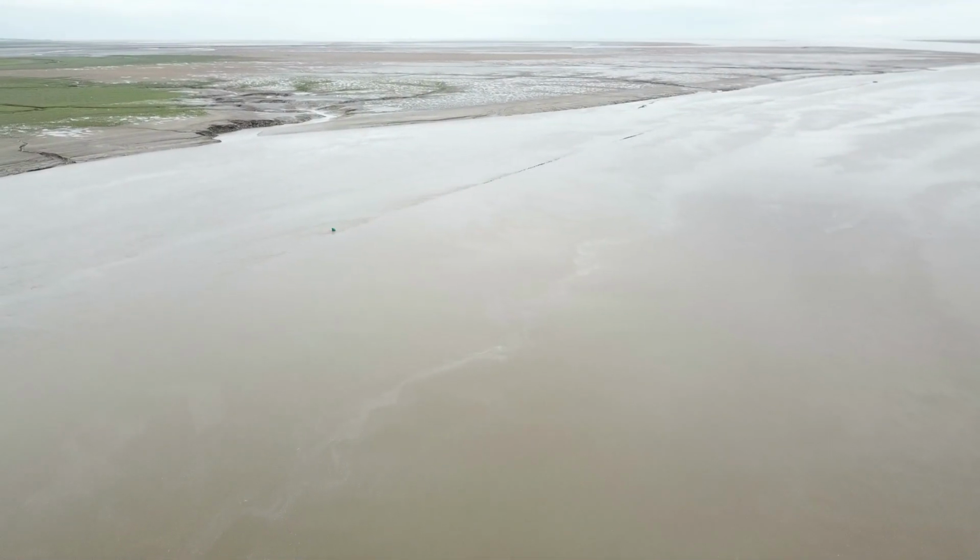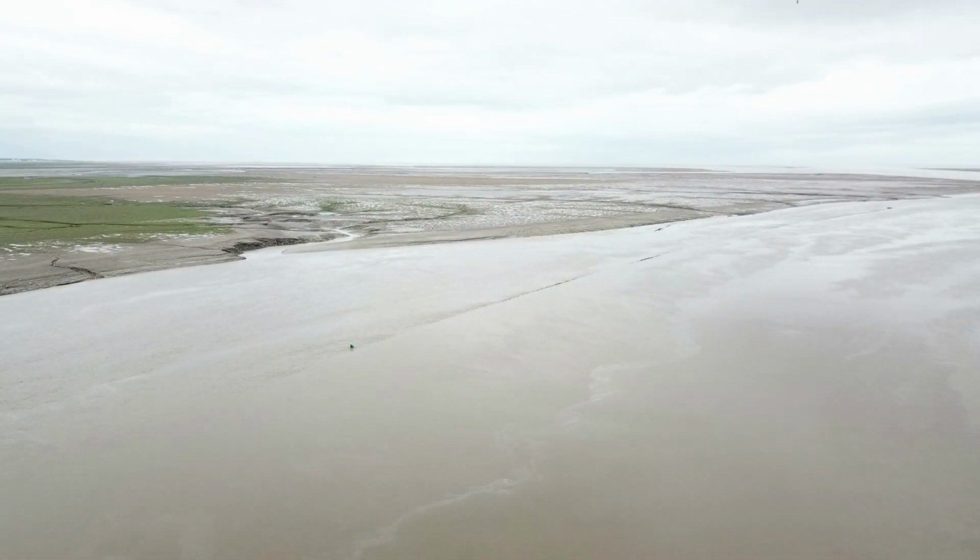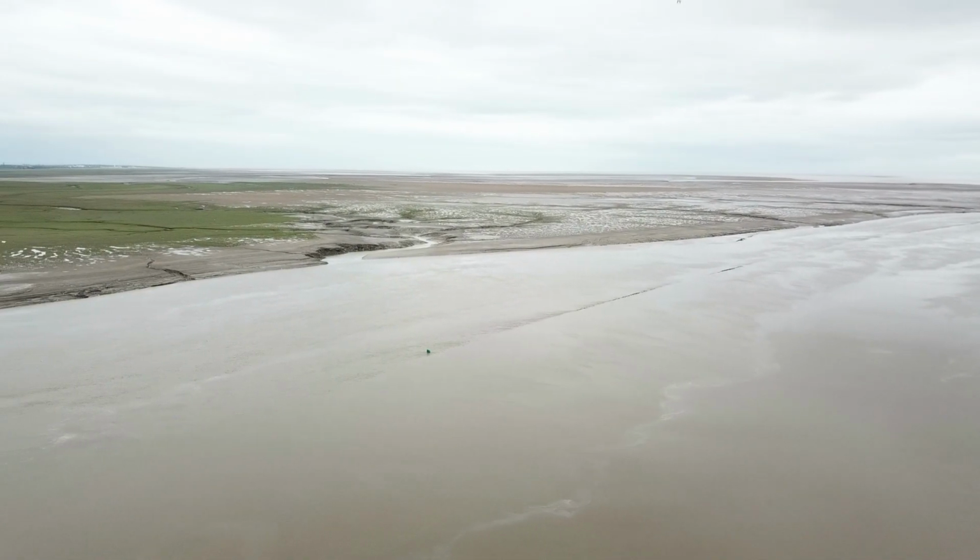So looking towards Lytham, you can also see the green marker there, which is pretty much sat on top of the training wall.